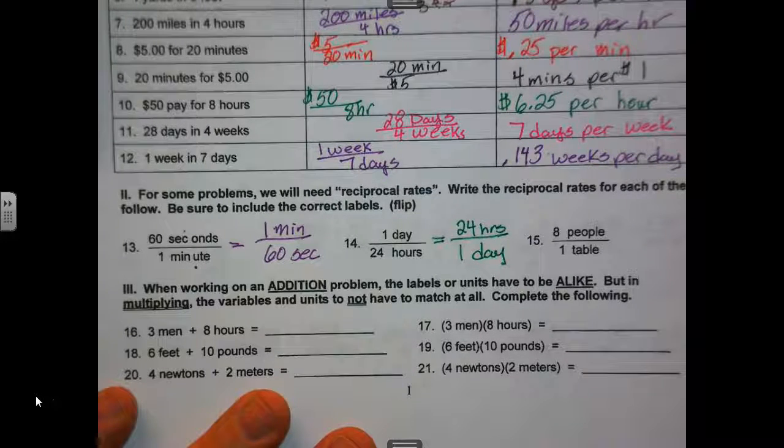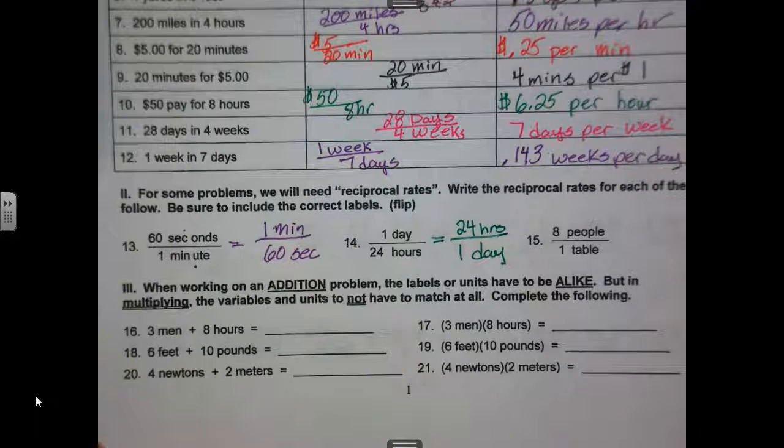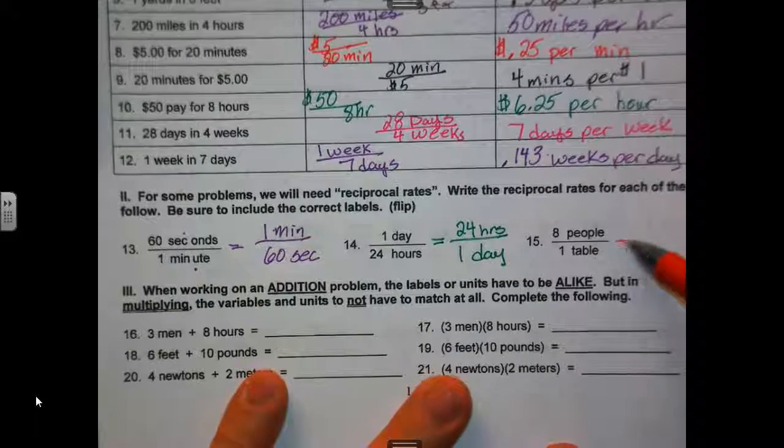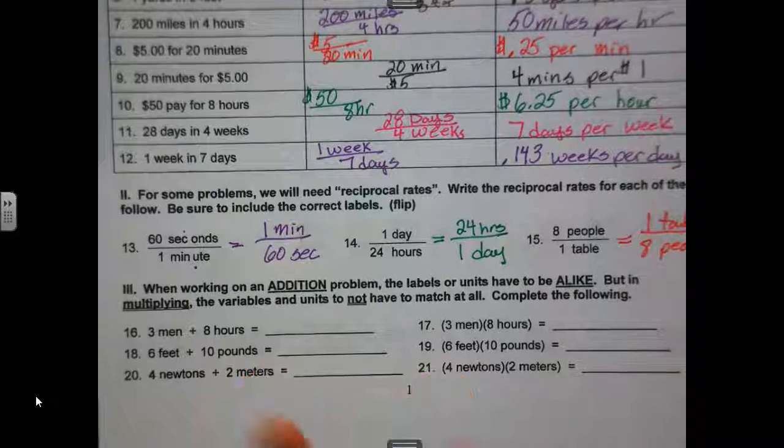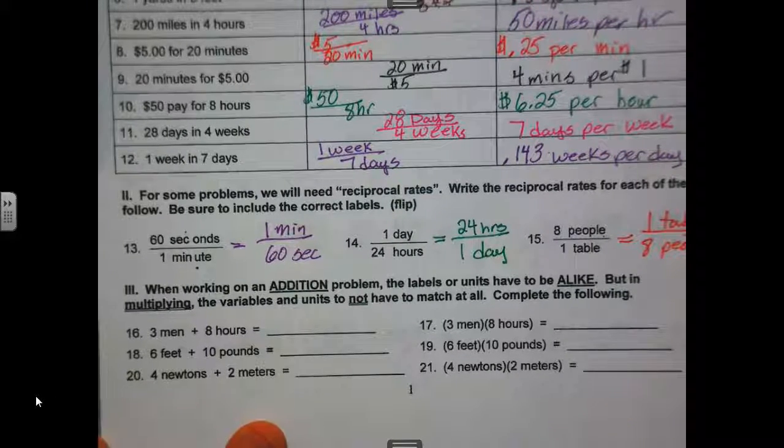Yeah, 0.1428 something, so I rounded it off to 3. And this one table for 8 people. Now you ask, well, why are you showing me this? Well, there's going to be different situations where I want this fraction versus that fraction.